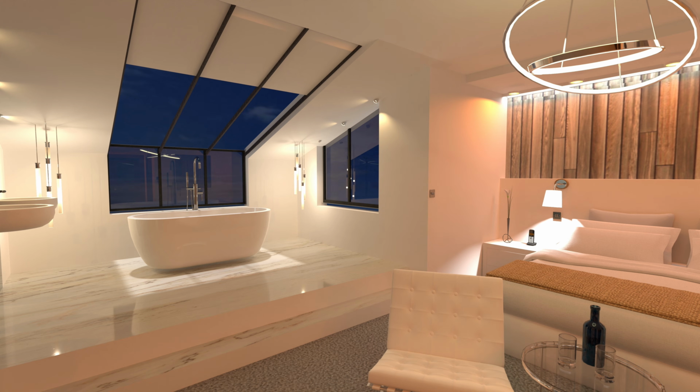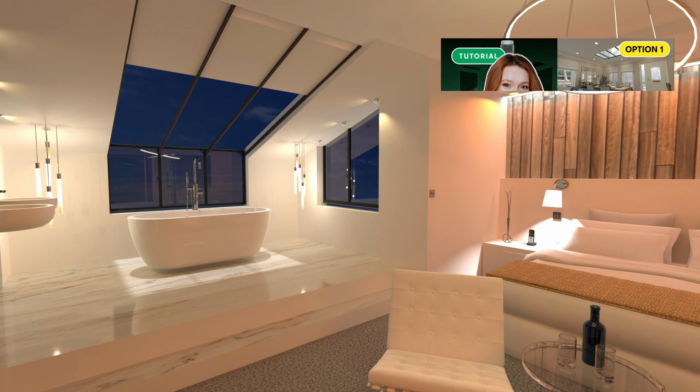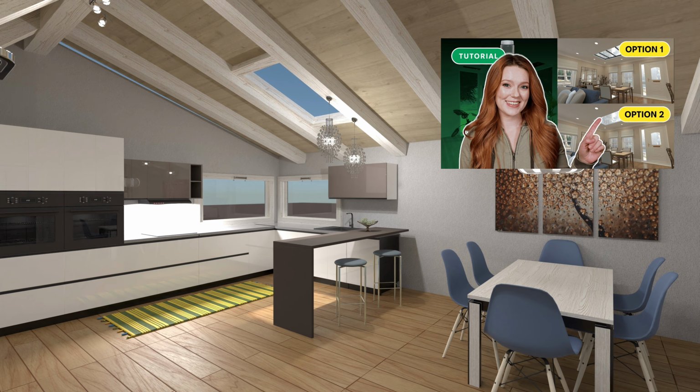If you'd like to learn how to create a glass ceiling for your skylight, check out our video, How to Create a Glass Ceiling.